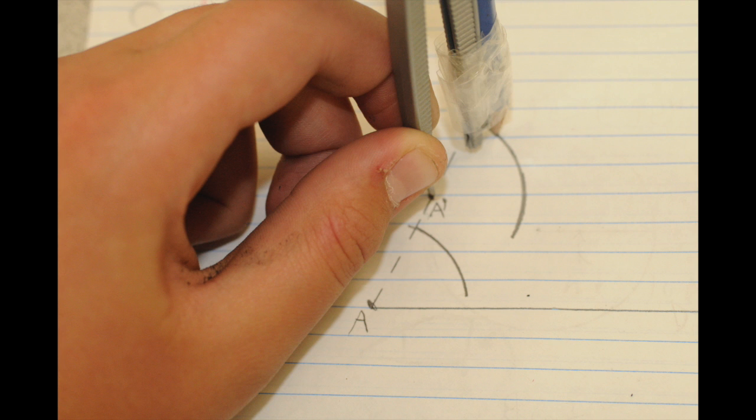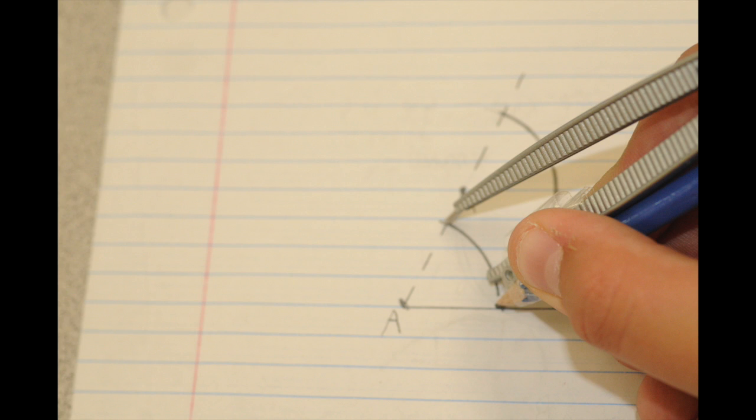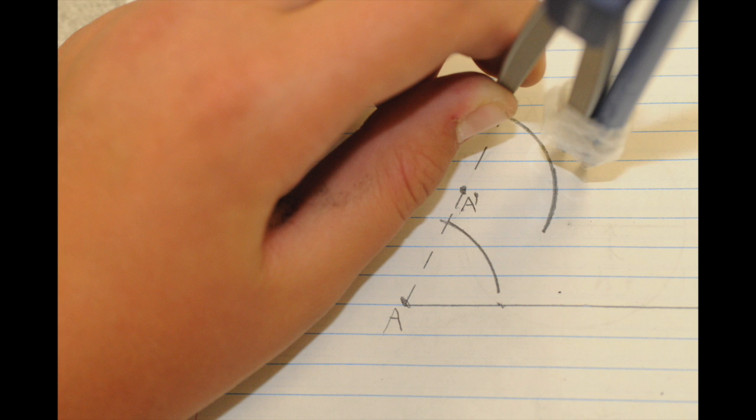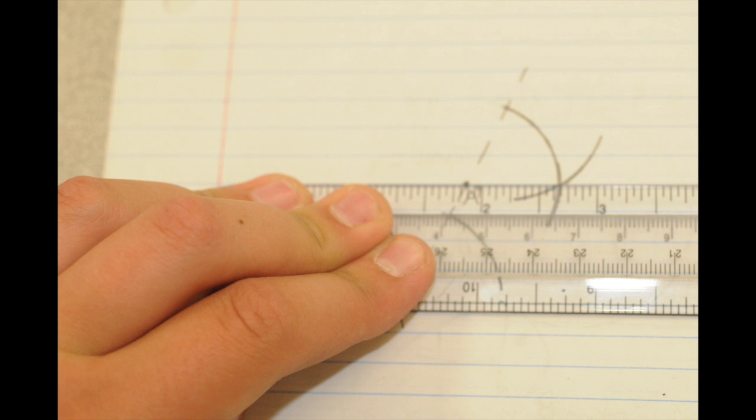Then after that, you take your compass and measure the distance of the very first arc you made. Then you take that distance, put it where the new spot is, as you can see, and then mark it out. The last step is to connect the A prime and the new thing you just made with a ruler, and there you go. You have a parallel line.